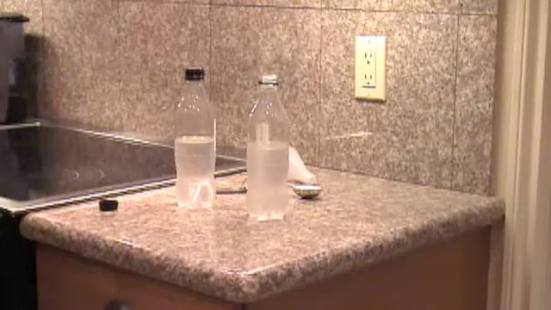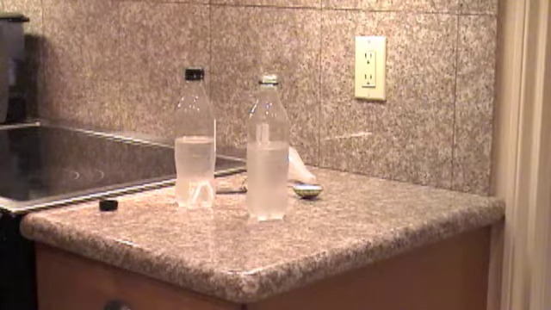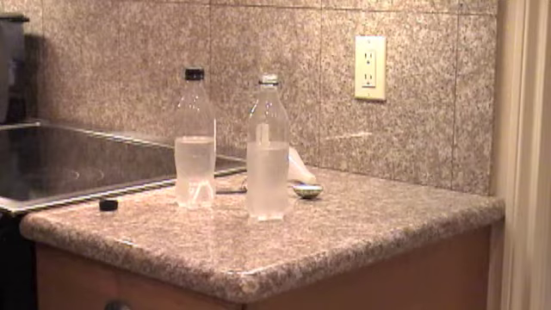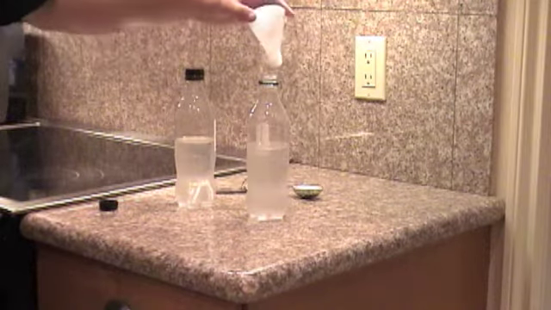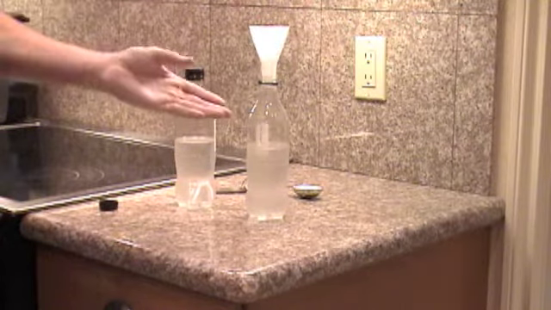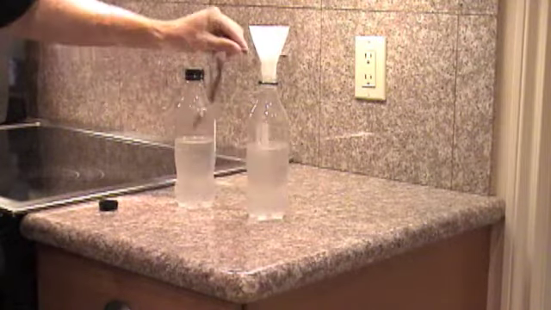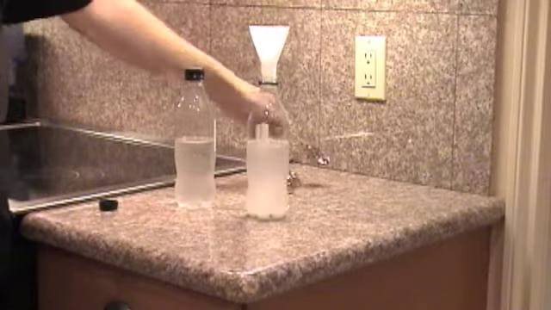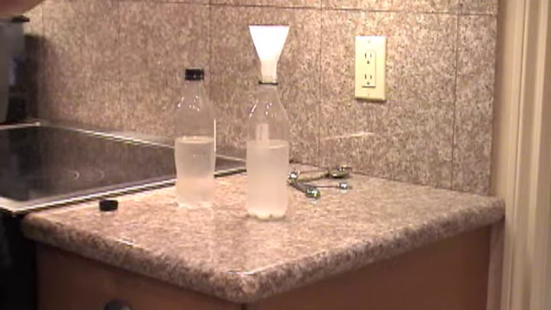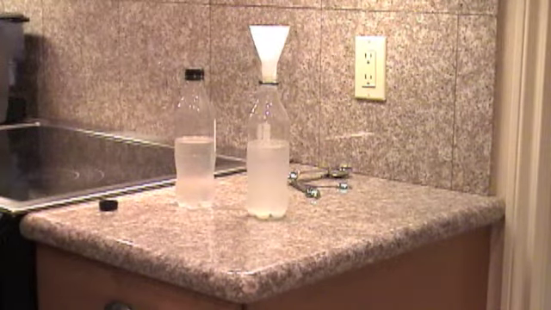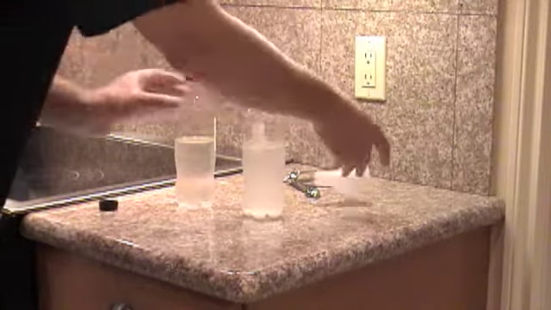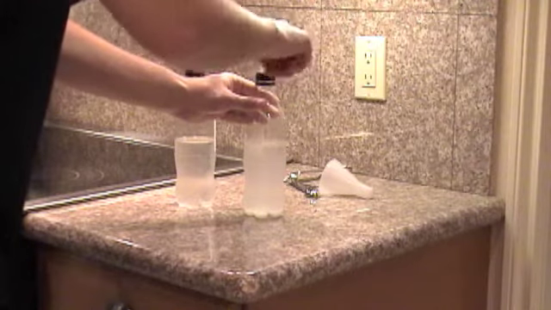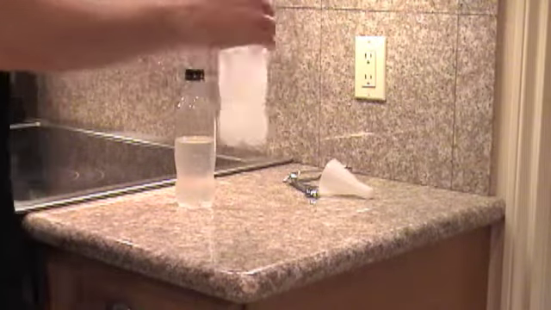Right now I'll be demonstrating freezing point depression. To demonstrate freezing point depression, I have two bottles here, both filled with water. And now I will add 1 tablespoon of salt to this bottle of water right here. Now I will put the cap on. Swirl it around to mix the contents.